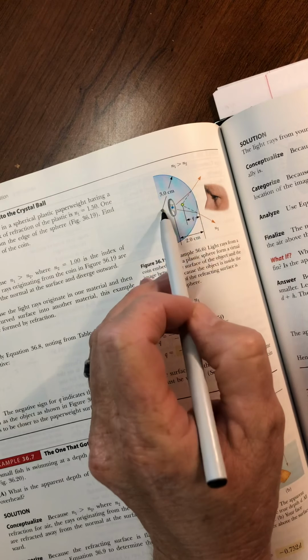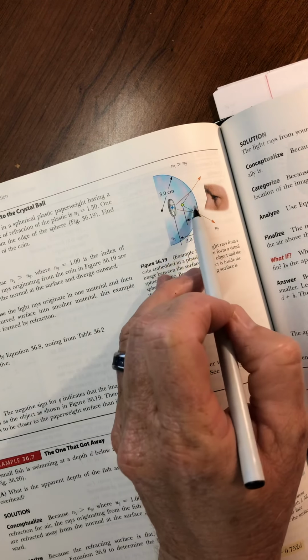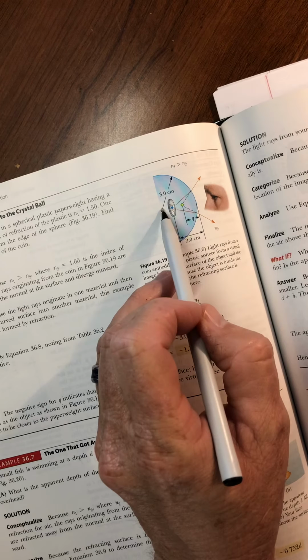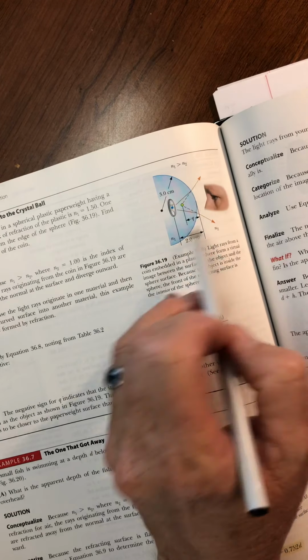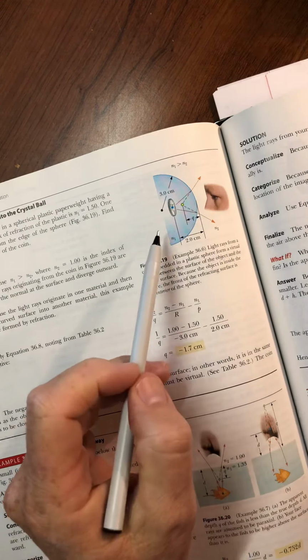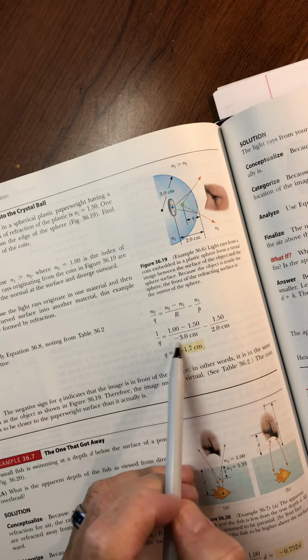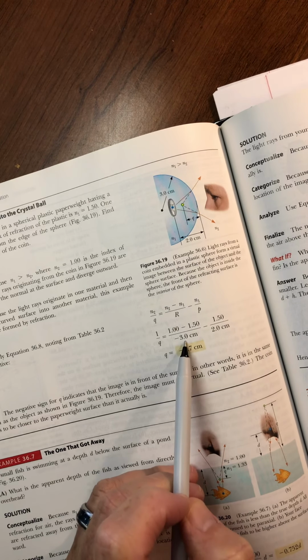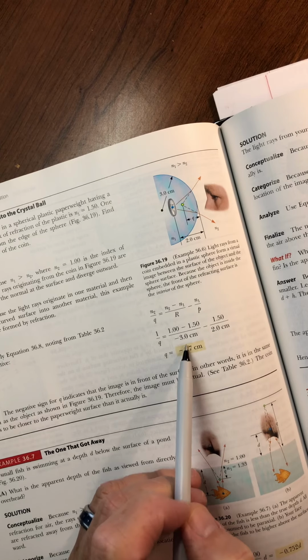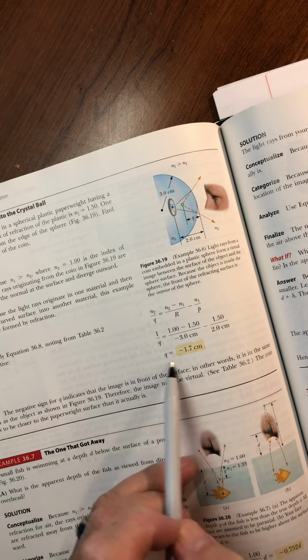And the radius of curvature at 3 centimeters is where the light originated from. It's not where the light actually went, and therefore that would be a negative R. And so sure enough, in his calculation right here, notice he puts a -3. And then, of course, he ends up with a negative Q.